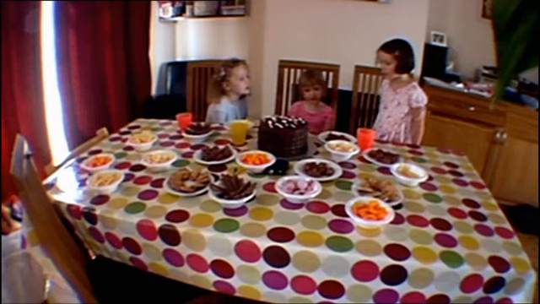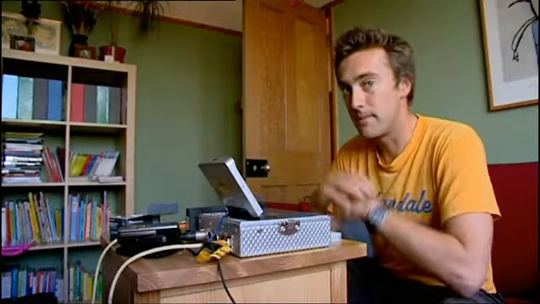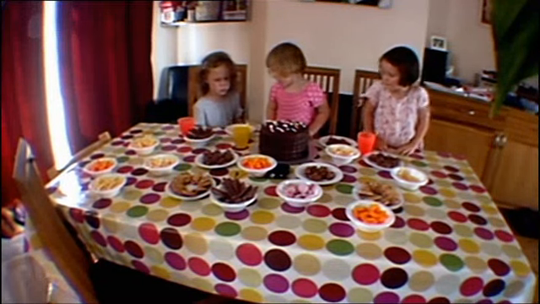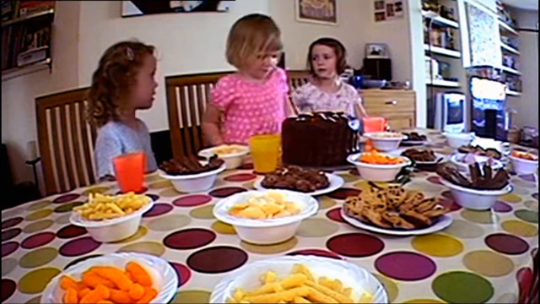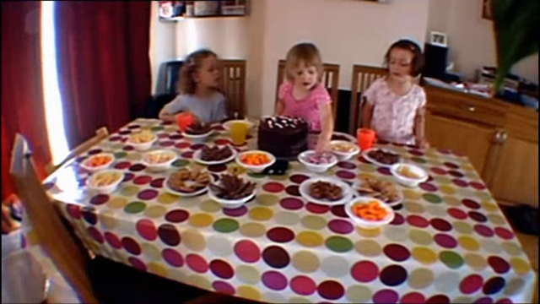So what I've done here is I've got a group of 4-year-olds, and I've set up a big table full of party food, and I've told them they're not allowed to eat it. Let's just see what happens. What they don't know is that I've set up some hidden cameras, so they've got no idea at all they're being watched. Will the temptation prove too much?